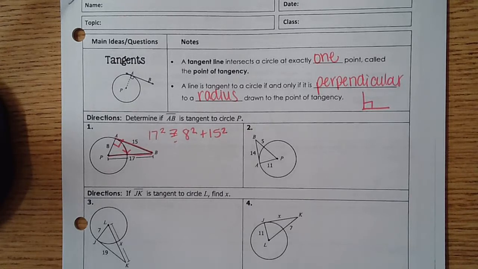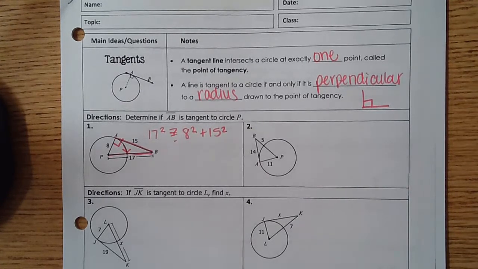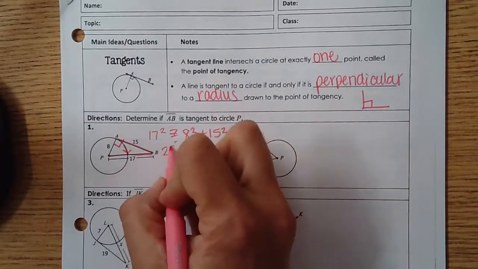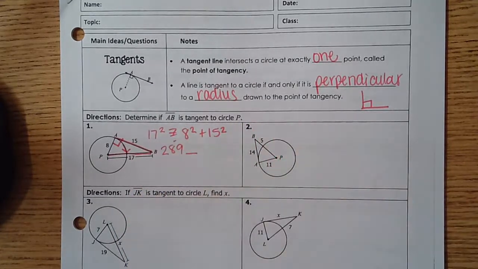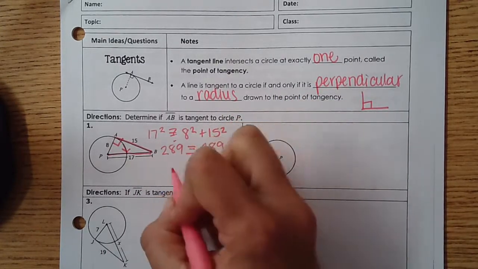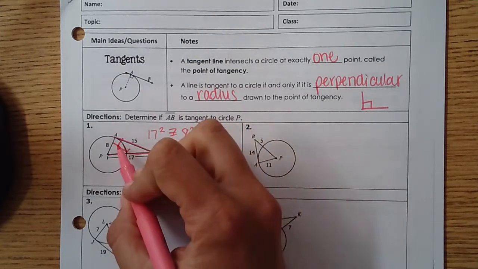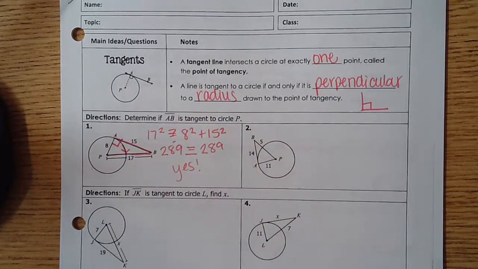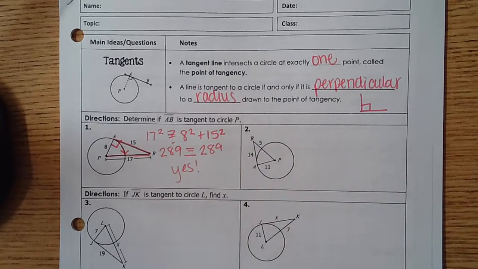And of course, I don't have my calculator handy. Let me get this. Sorry, guys. So 17 squared is 289. I'm trying to figure out, is that the same as 8 squared plus 15 squared? Well, that's 289. Since these are equal, yes, this is 90 degrees, so therefore AB is a tangent line.